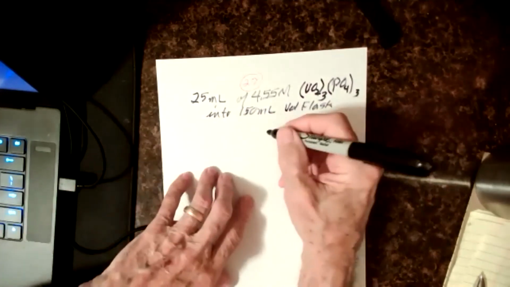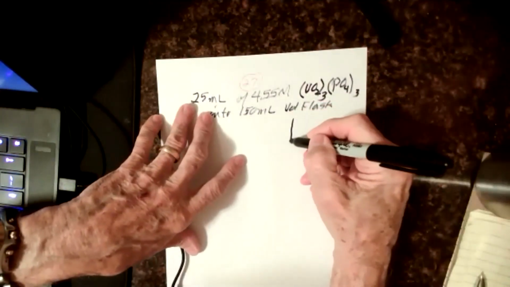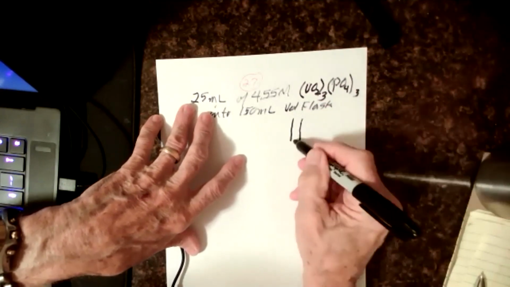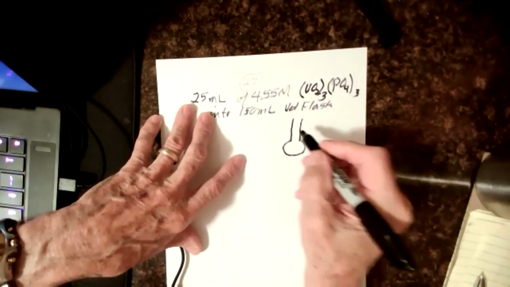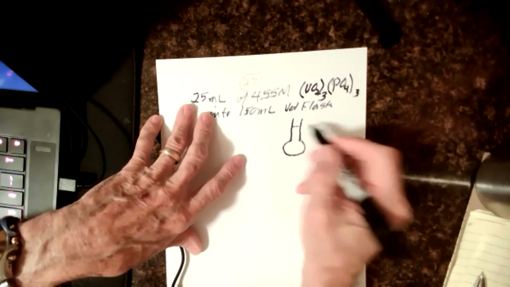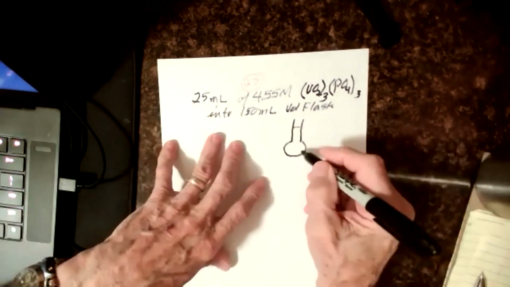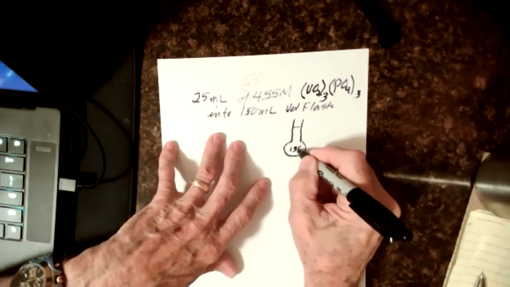Just to remind you, I want to remind you what a volumetric flask is. They all look something like this. They've got a bulb down here at the bottom, and then across the top up here, they've got a little line. Let's say this is a 150 milliliter flask.